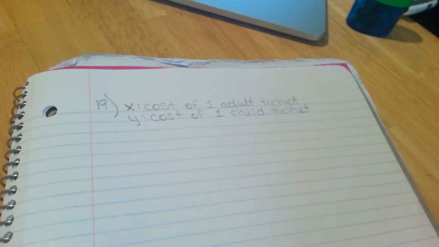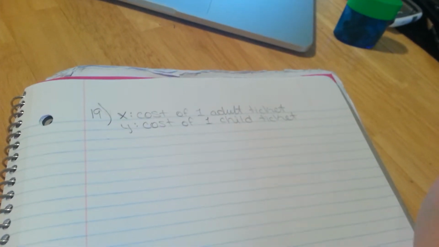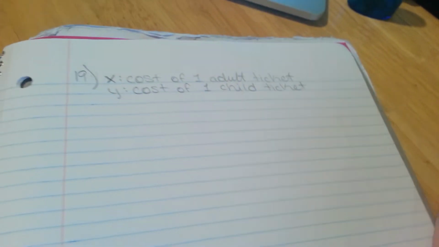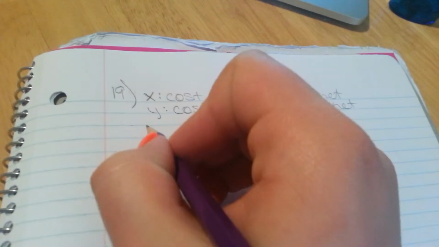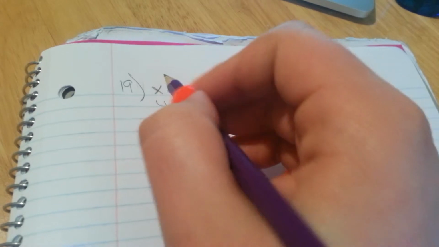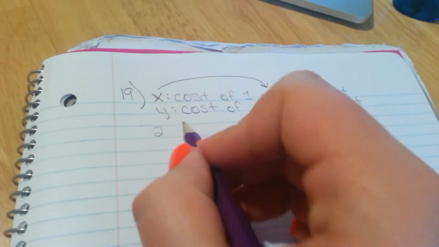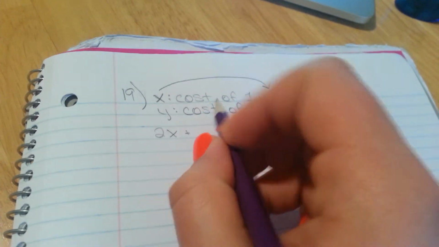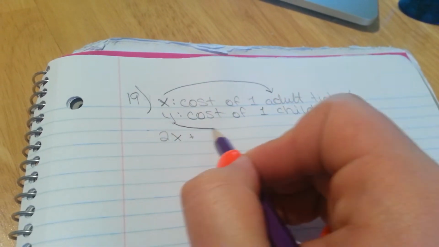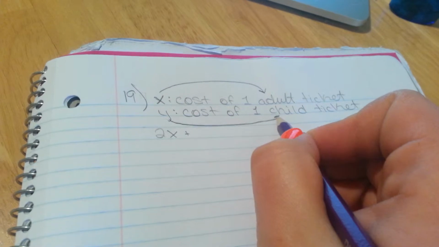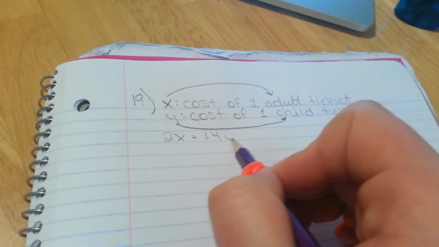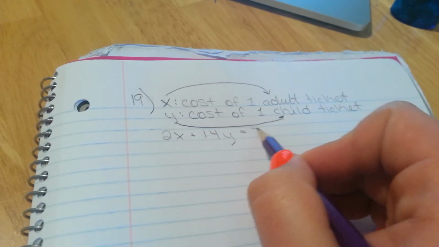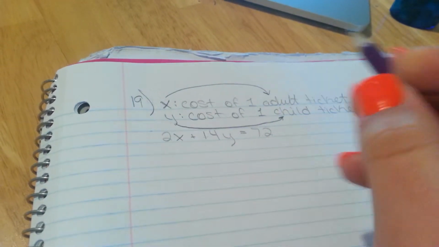So now we need to figure out what the 2 equations are going to be. They're both going to be in standard form. So the first one, it said for the first day they sold 2 adult tickets, and X is the variable for the adult tickets. So 2X plus 14Y, where Y is the variable for child tickets and they sold 14 child tickets, equals 72, which is the amount of money that they made that day.